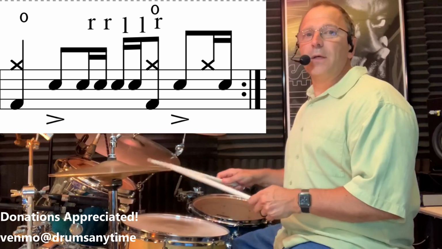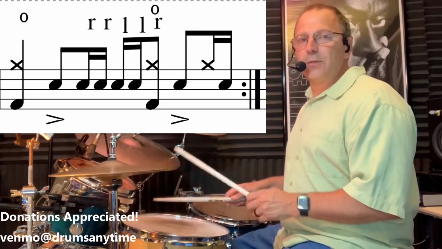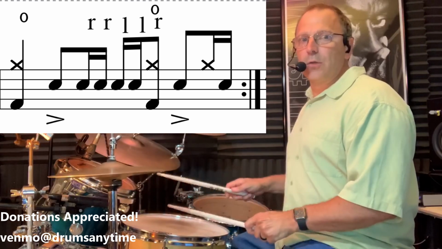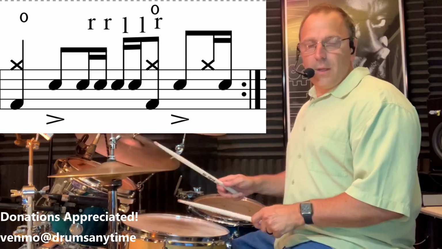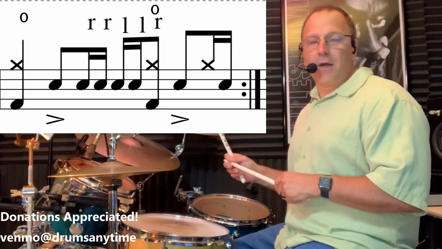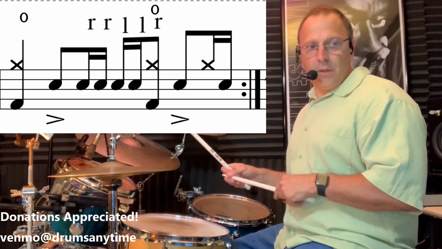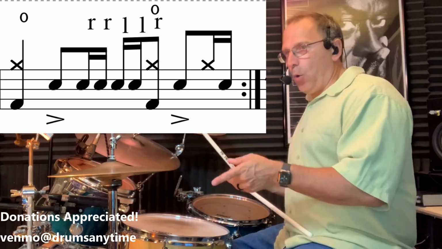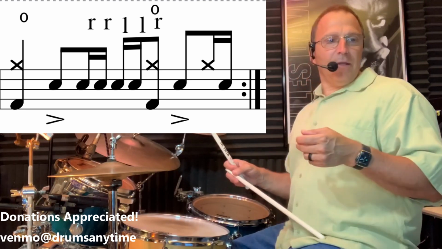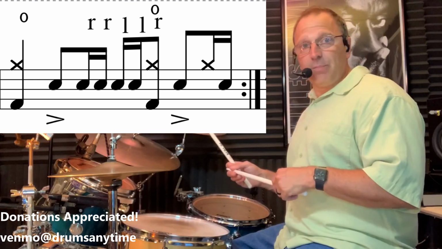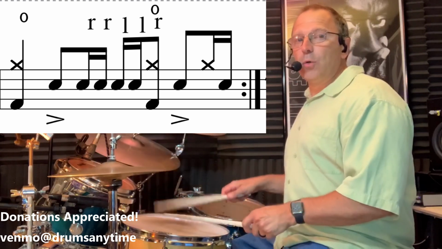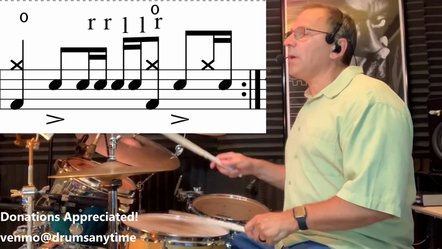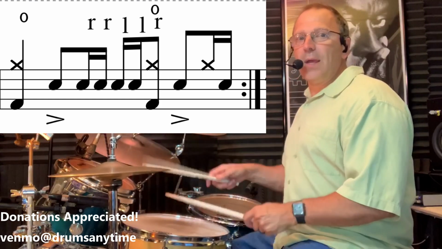Right, so it's 1, 2, 3, 4, 1, 2, 3, 4. Okay, so the five-stroke starts on the and of 2 and finishes on the and of 3 with that open hi-hat, right? And you notice that it is played as 16ths, right? 1, 2, 3, 4, 1, 2, 3, 4.